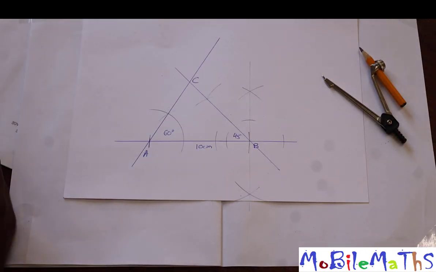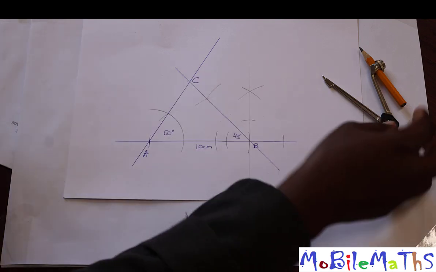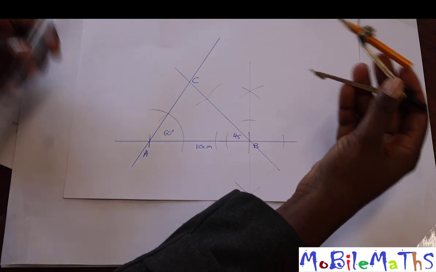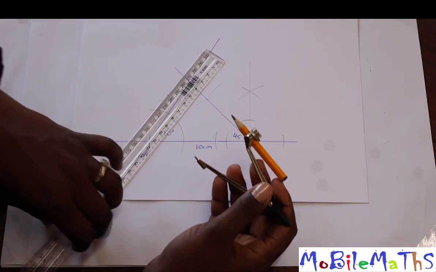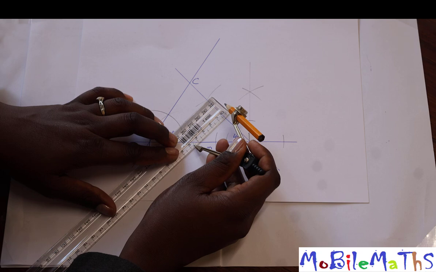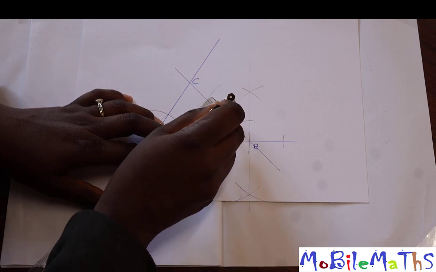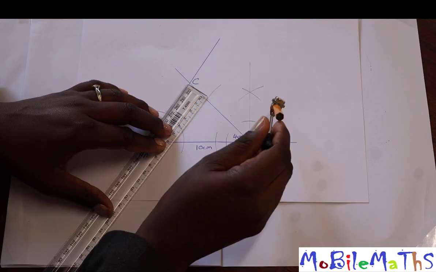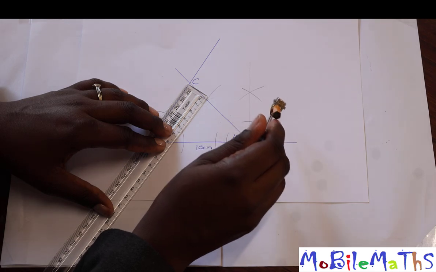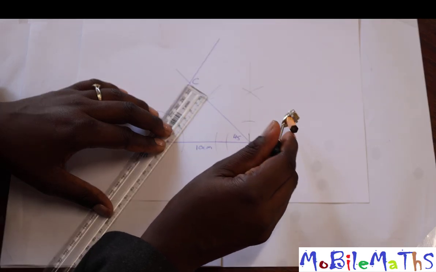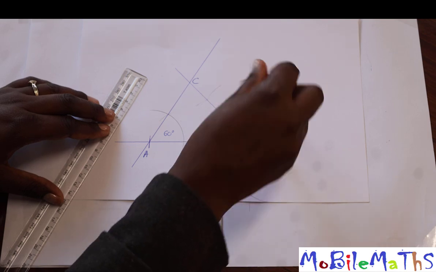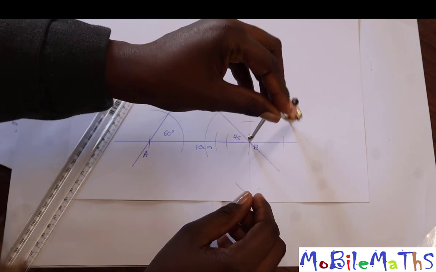Okay, then the next question B is saying, construct the locus of points that are 4.5 centimeters from B. 4.5 centimeters from B, it means it's a circle. So you have to have your 4.5. So I'm going to measure my 4.5 radius. Then I draw my circle on B. So let's draw my circle on B. So my circle will be like this.